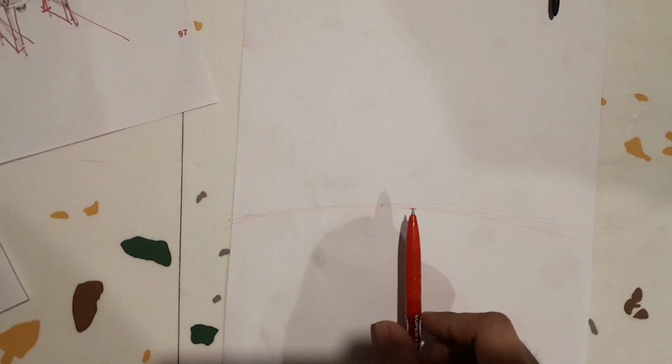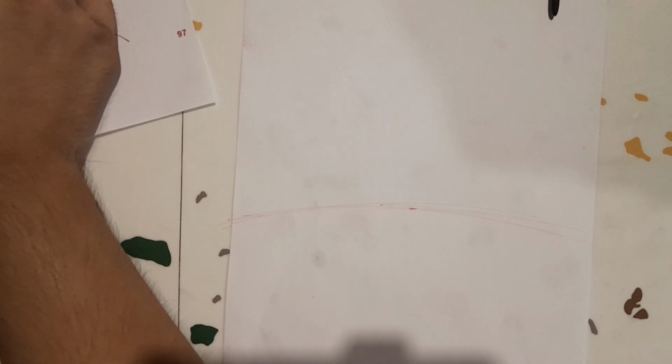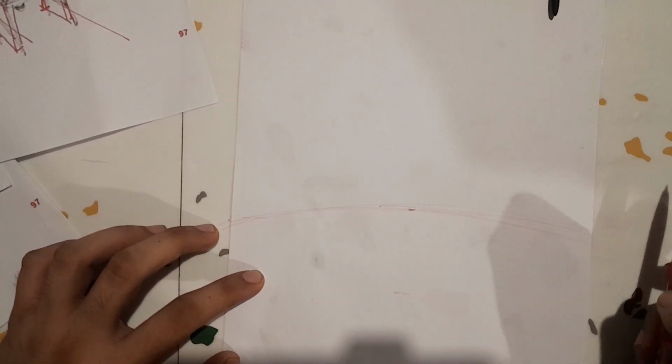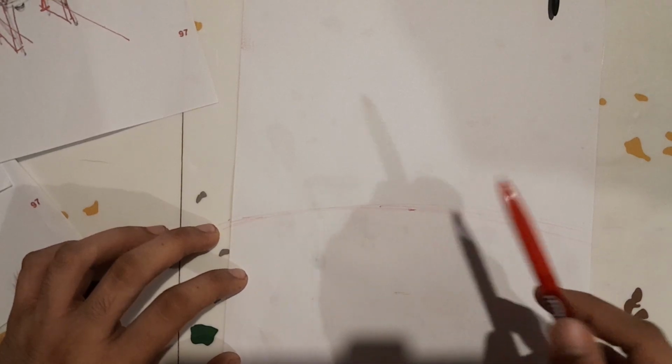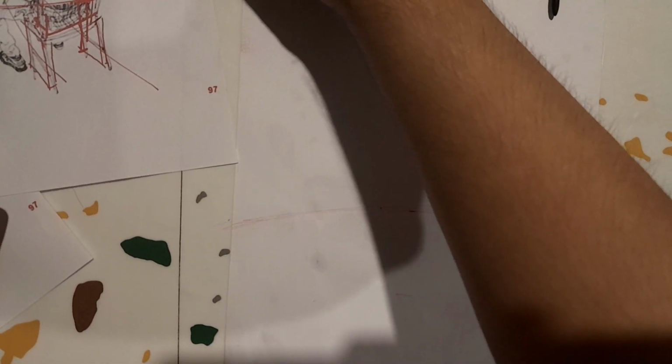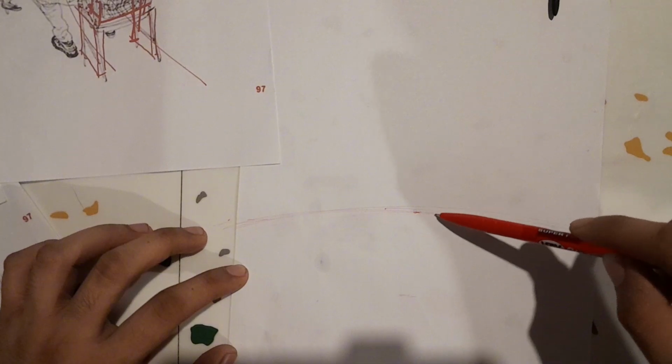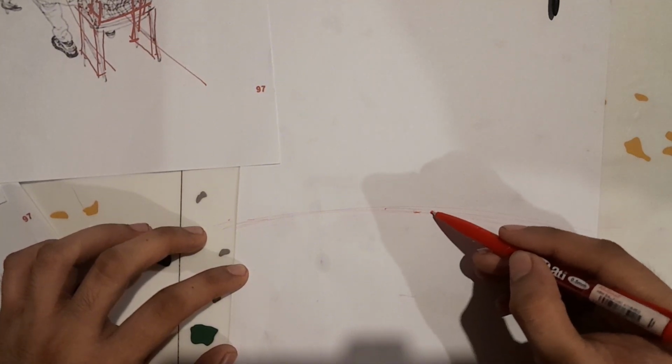Now we're going to measure the length and height of the table. Now the vanishing point. The first vanishing point is located here. This is for the inanimate objects.